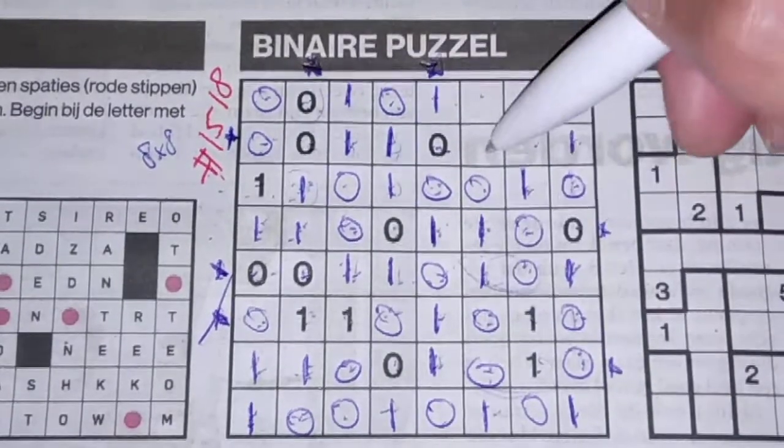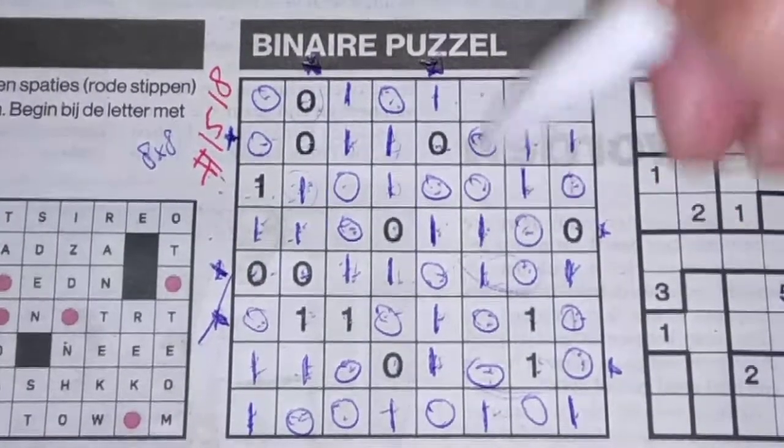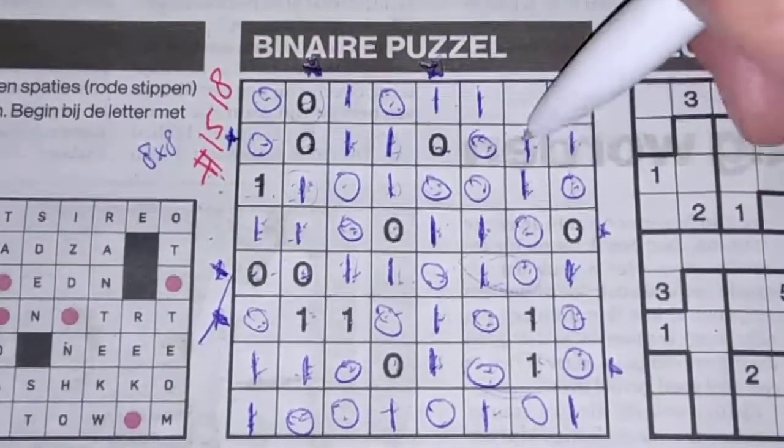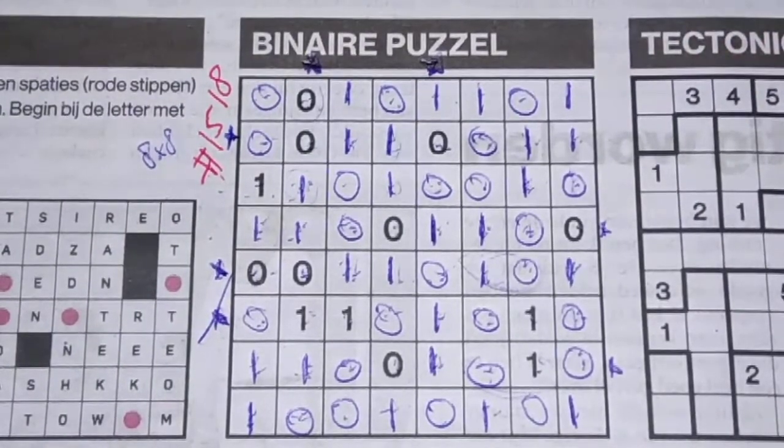We have a 1 here, this should be an O. We have an O there, this should be a 1. Double O here, 1 there, 1. Double 1 here, no, there, no. Finish in 6 minutes. Alright.